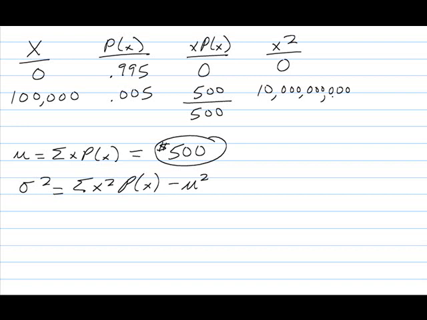You get 10 billion. And actually we don't need to sum that, but we do need to sum X squared times P of X. So make sure you multiply the correct columns, X squared and P of X. Get 0 times 0.995, which is 0. And you get 10 billion times 0.005, which is 50 million.